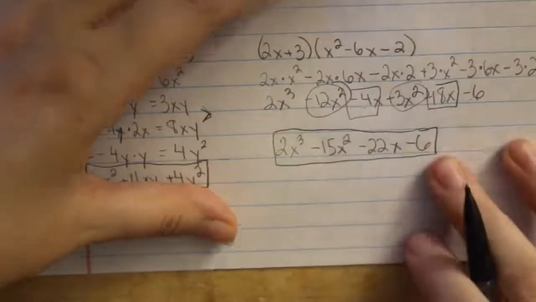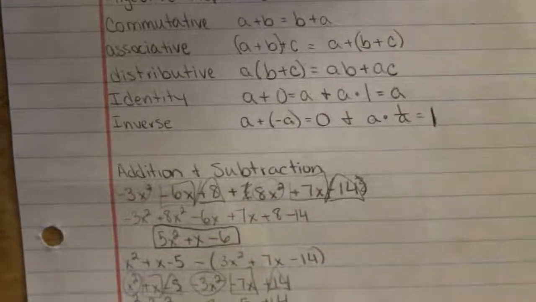Okay, and there you have it. Just a quick little review. Don't forget these properties up at the top.